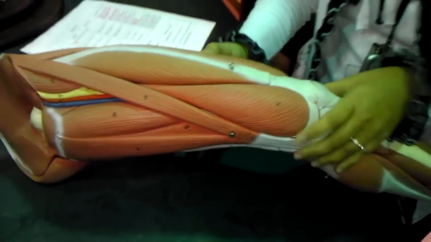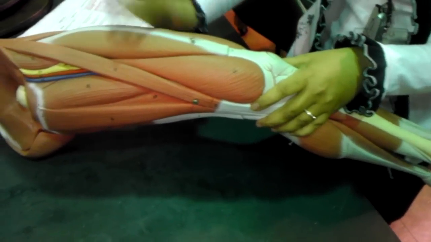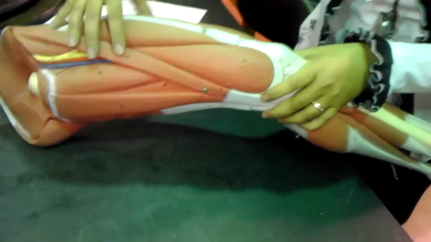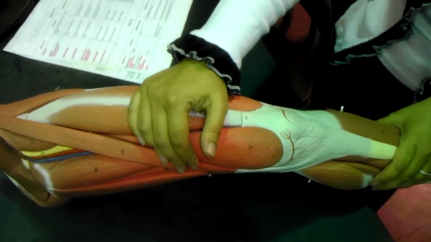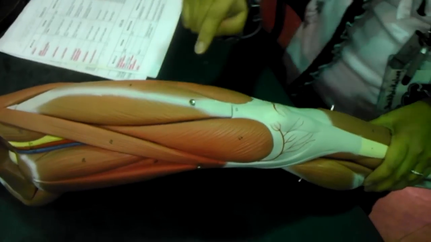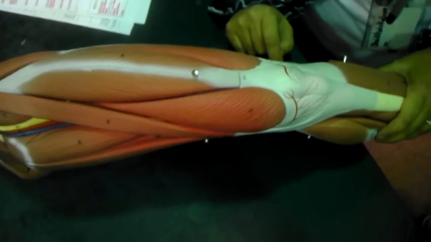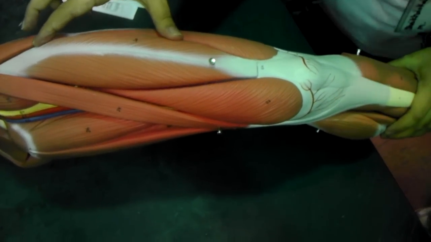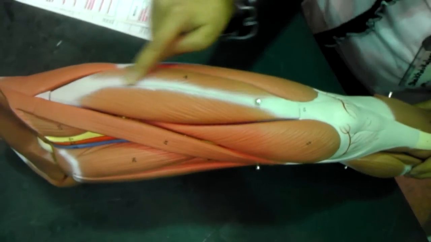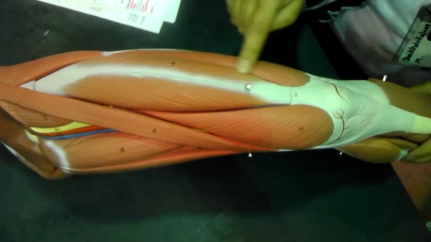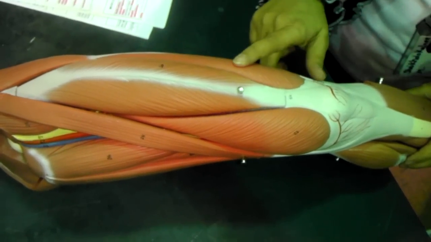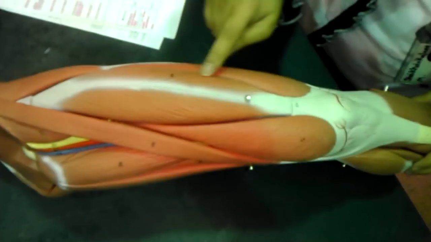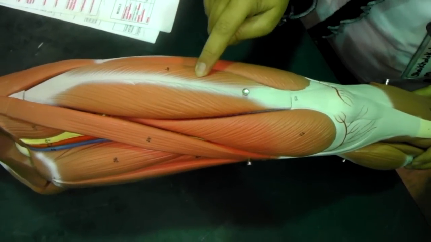On the anterior part of your thigh, guys, you actually have a group of powerful muscles, the leg extensors. They extend your leg, right? These are 3 muscles here which are very important. The first one here in the middle is called rectus femoris. Rectus femoris is this muscle here in the middle at the anterior part of the thigh, which is the extensor, right? Rectus femoris, number 20 here.